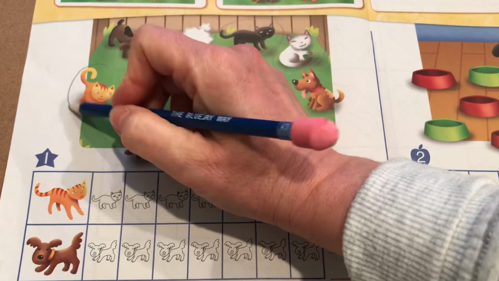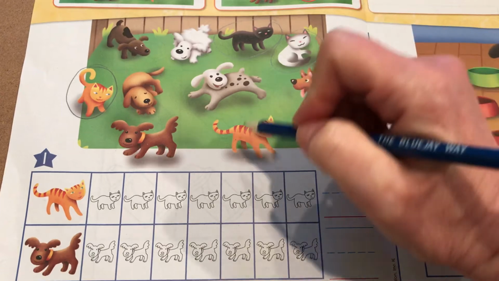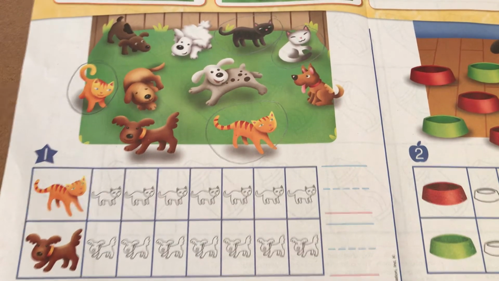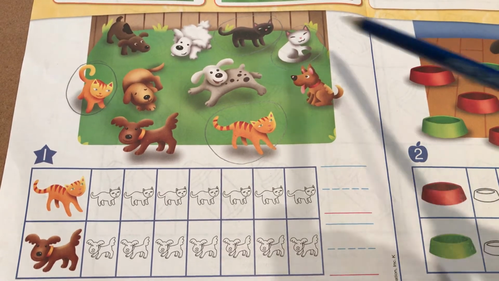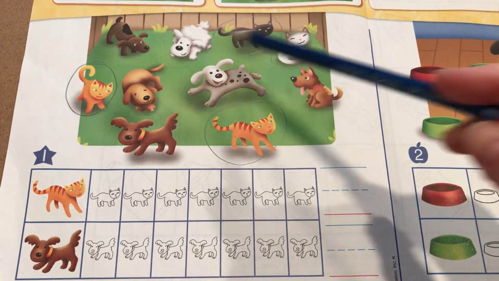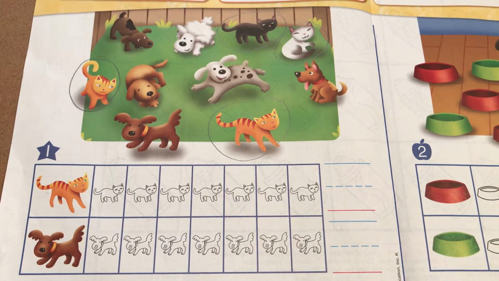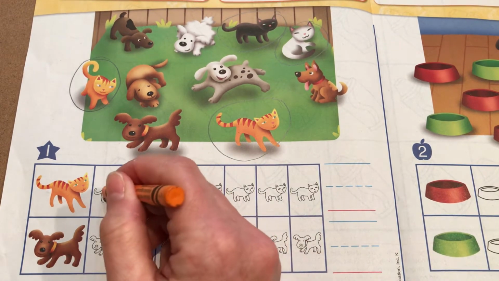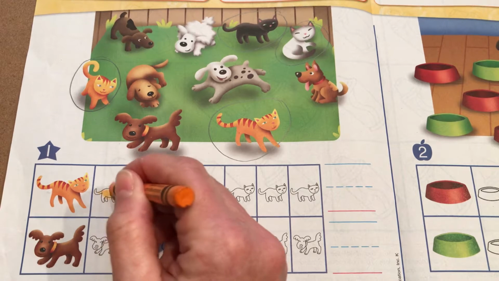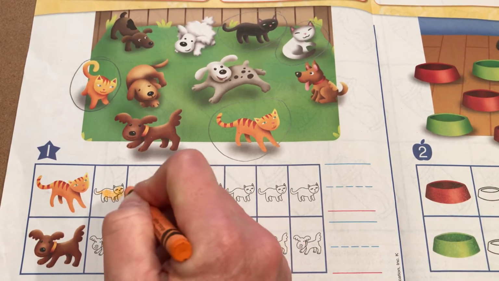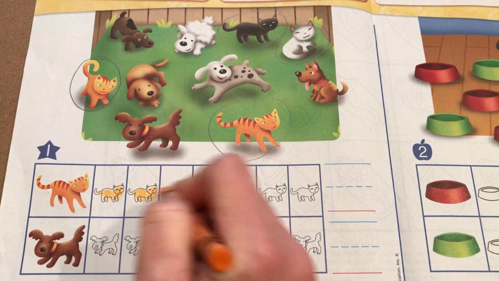So you can take a pencil and circle the cats. Now let's count how many cats we circled. 1, 2, 3, 4. Now you can grab a crayon. I grabbed orange because that's what this color kitty looks like. And we're going to color in 4 cats.